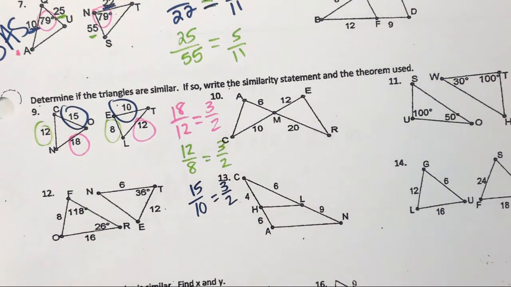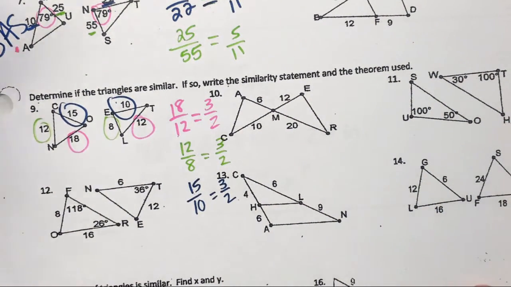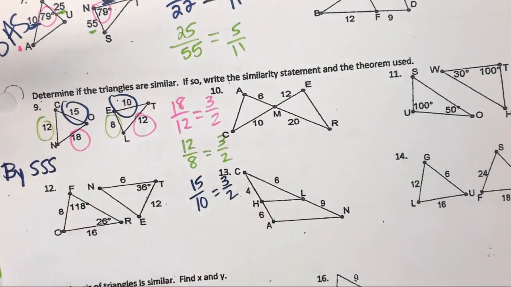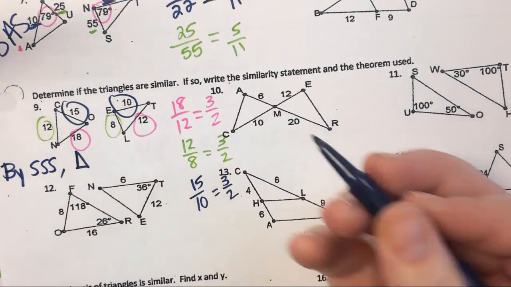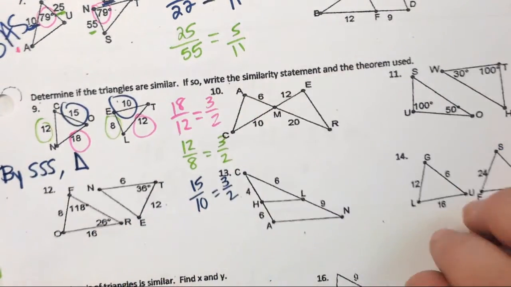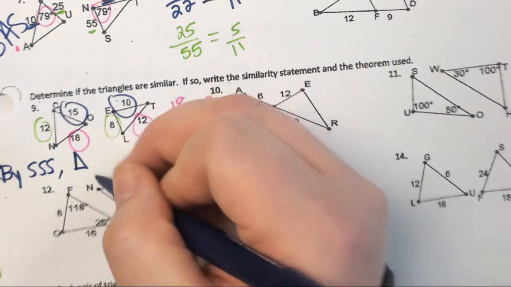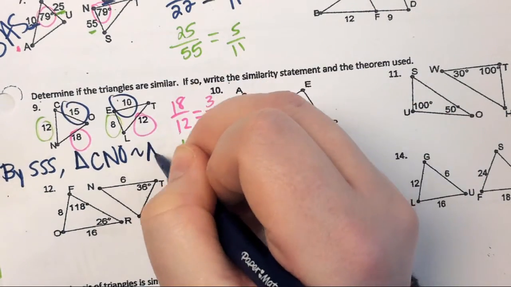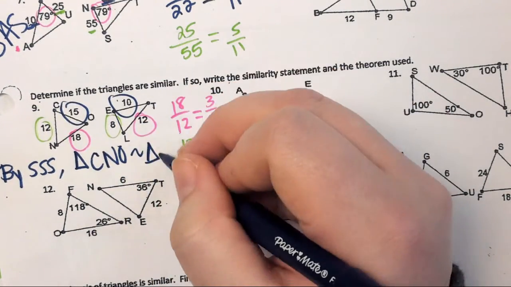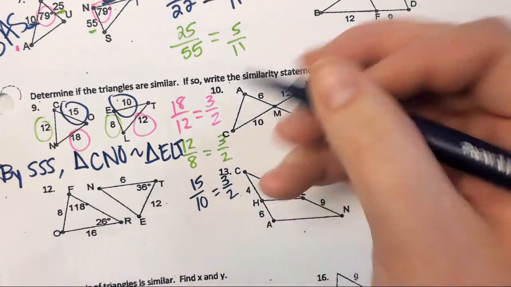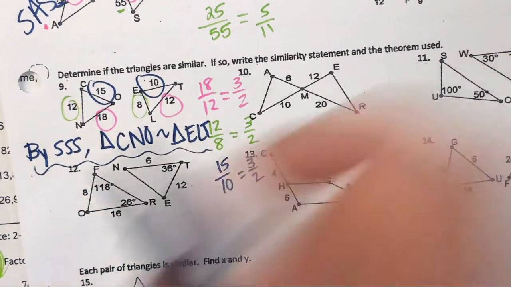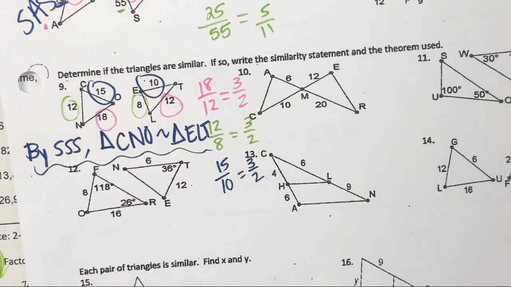So it says determine if the triangles are similar. If so, write the similarity statement and the theorem used. So by SSS, because that's the postulate we used, triangle, and I could then put them in order, and it helps that I've used colors. It kind of makes my life easier. So CNO, green, pink, blue, is similar to triangle, green, pink, blue, ELT. This would be the important part today. Can you recognize which postulate? And then can you write a similarity statement?